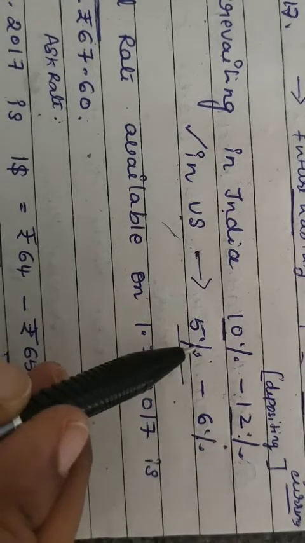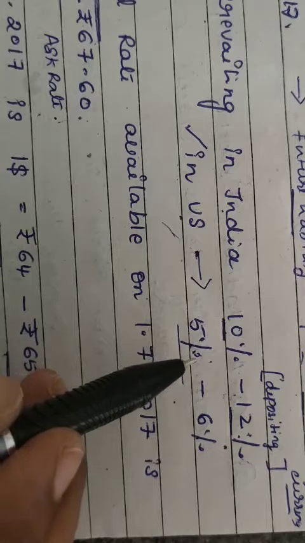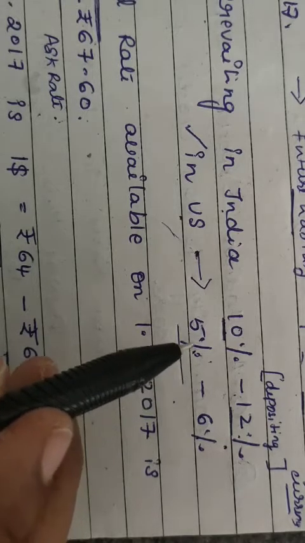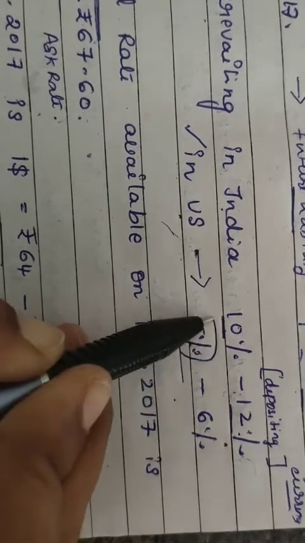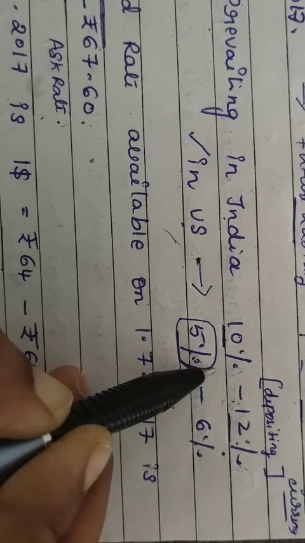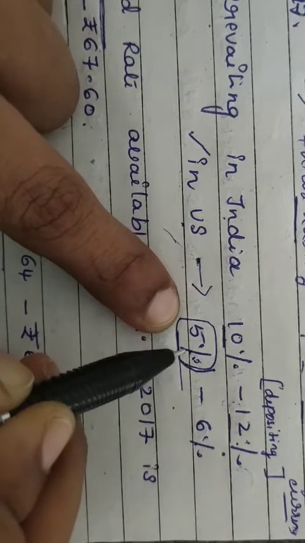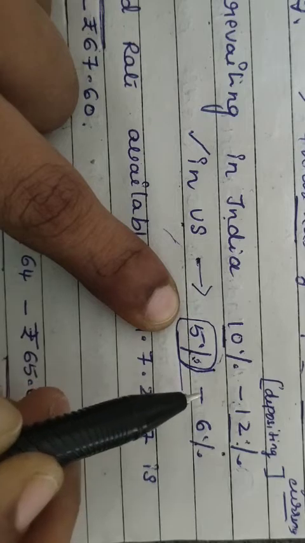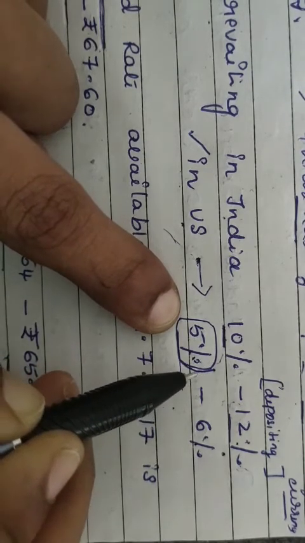So when you deposit, what is the rate offered by the United States bank? The interest rate offered for the deposit is 5%, so you have to consider 5%. Here the interest rate is given per annum, per year.